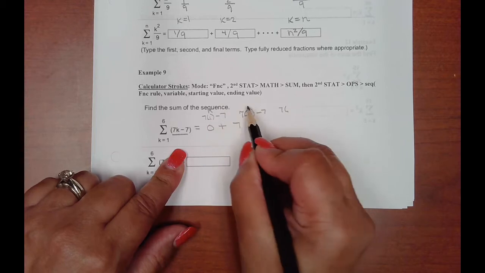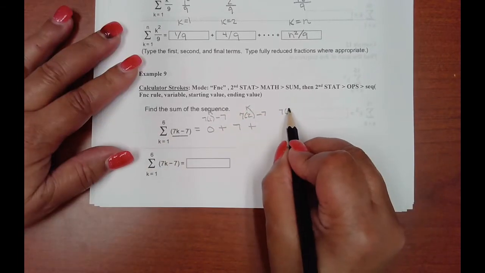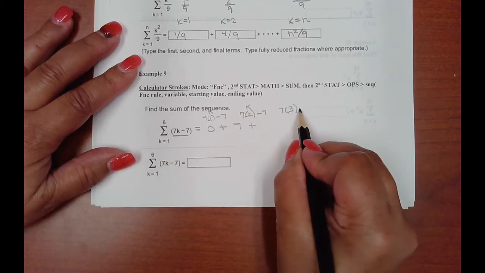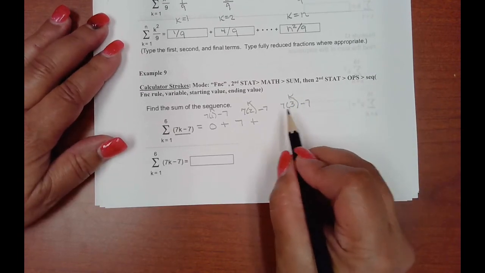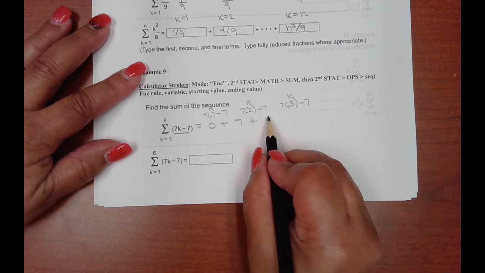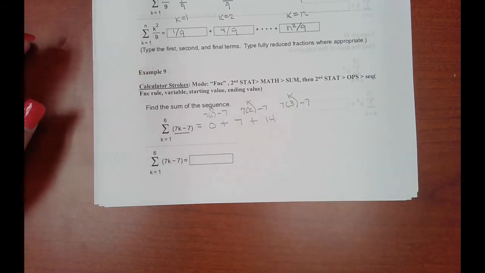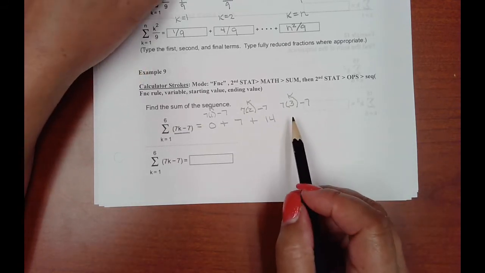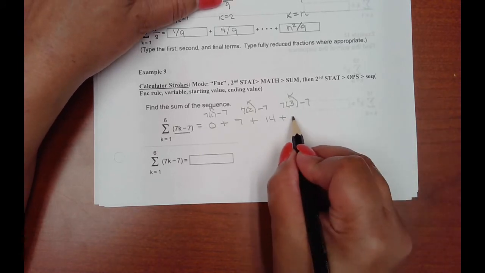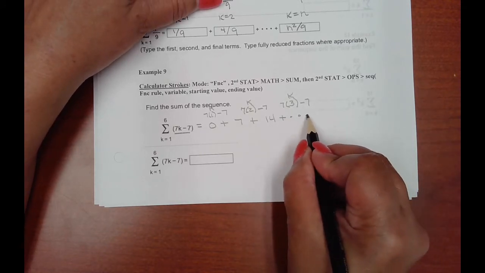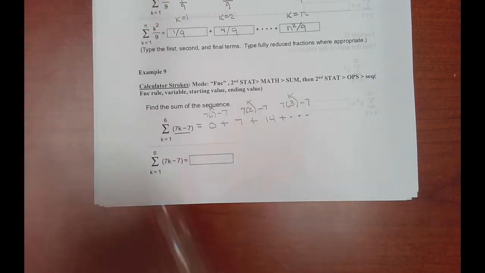I'll put that these are the k values. Now I'm using k equal to 3. Your nice calculator is doing all of this for you. So that would be 21 minus 7. They're just multiples of 7, and then you're subtracting 7. You would just keep going until you had 6 terms all generated from this.